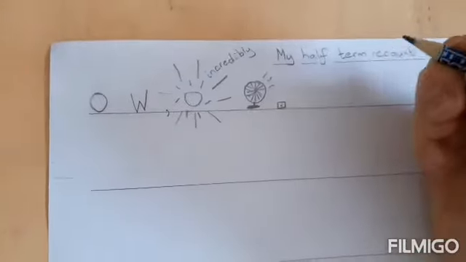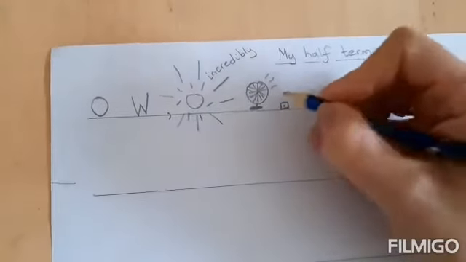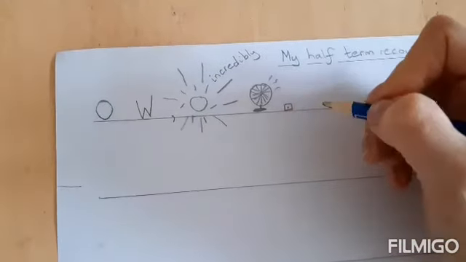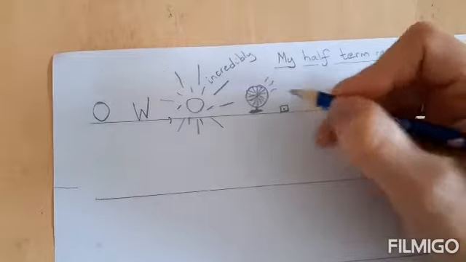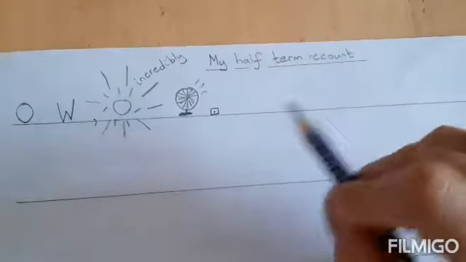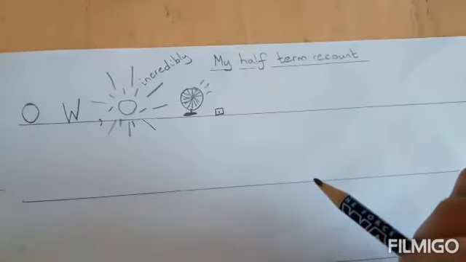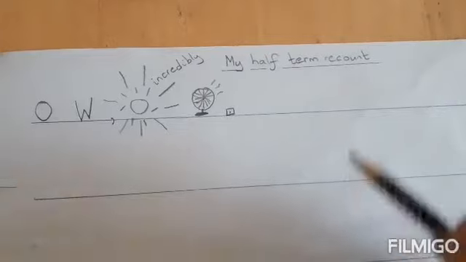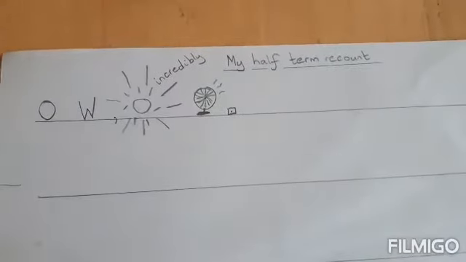I put it in a box on a plan so I can see it more easily, but I don't need to put it in a box when I'm writing my work. Okay, I'm going to carry on drawing my pictures now, and then I will come back to you in a minute to read it through with you so you can see what the rest of my work looks like. See you in a minute.